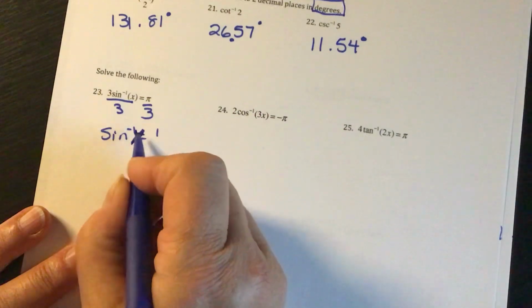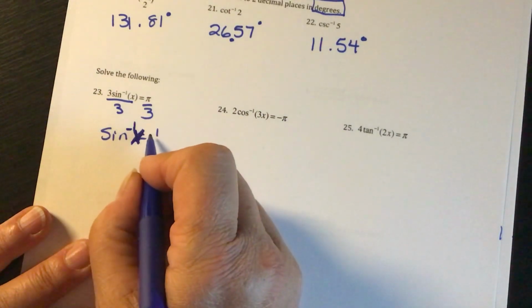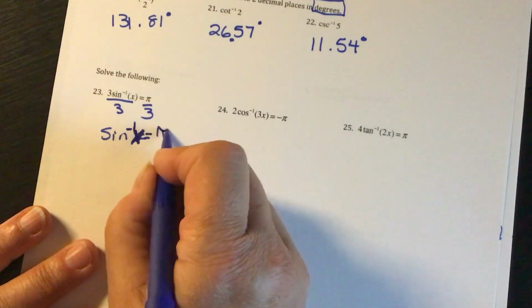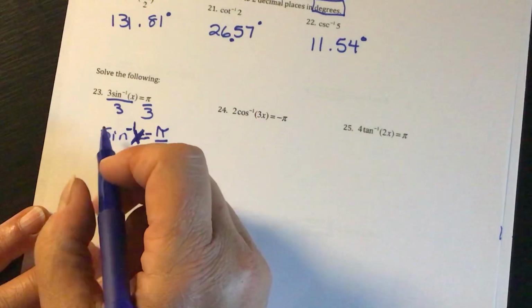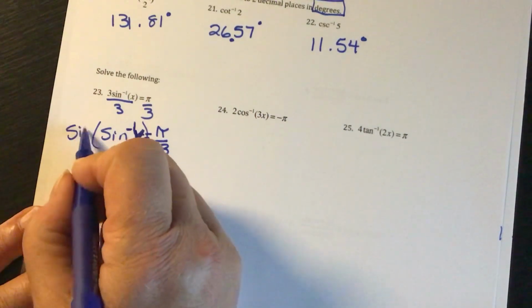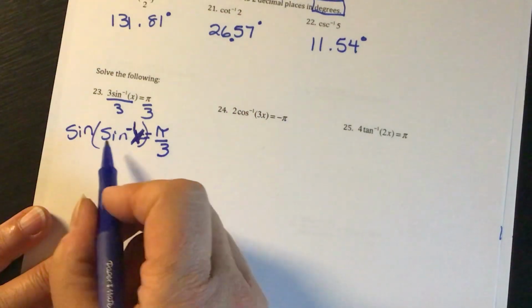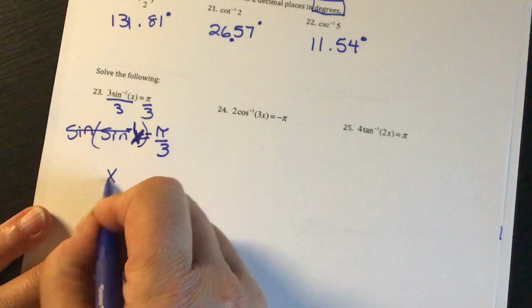So I want to know what angle has a sine of pi over 3. To find that out, I'm going to sine both sides. So the sine and the inverse sine cancel.